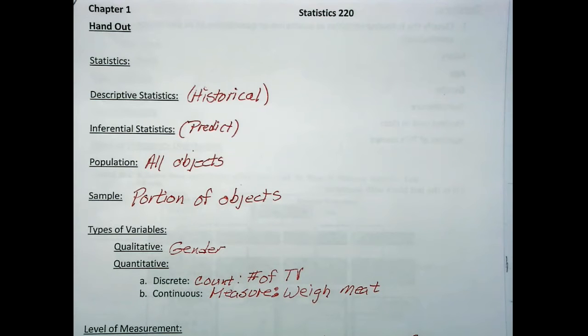Now, statistics. First chapter we talk about statistics, and you just need to write down the 5 important words for statistics. That is collecting, organizing, presenting, analyzing, and interpreting data. Most of Chapter 1 will be vocabulary.